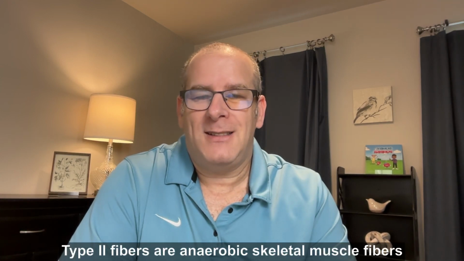The next two fibers are anaerobic fibers, meaning that they are meant to create energy mostly without oxygen, but they do differ from each other. The first anaerobic type is type 2A.